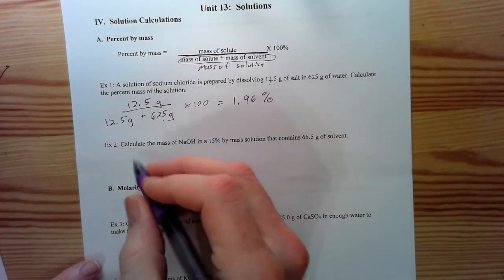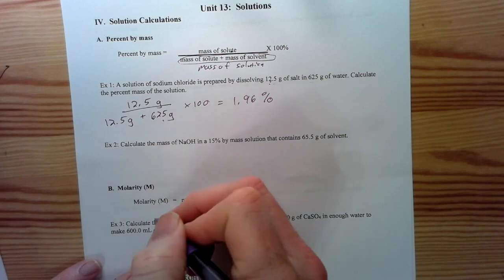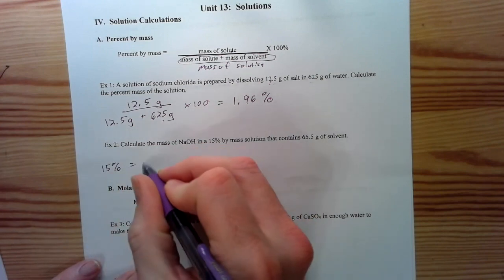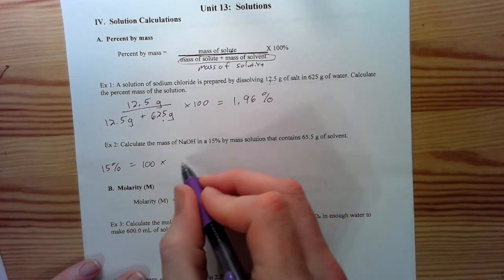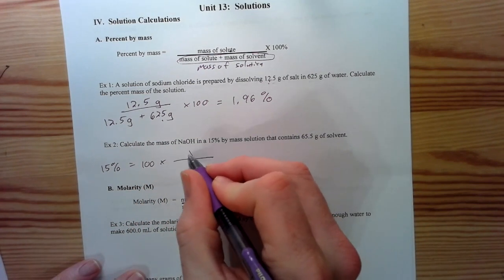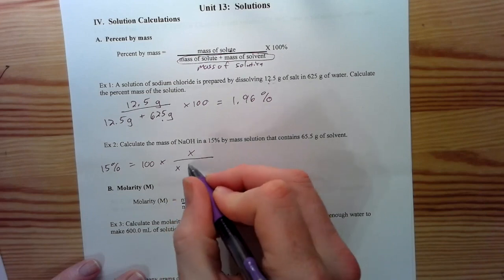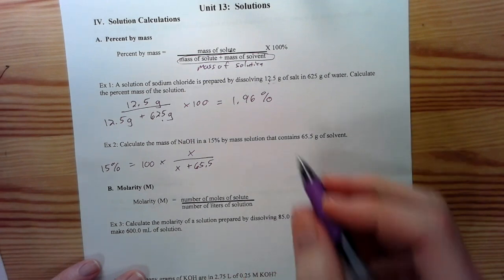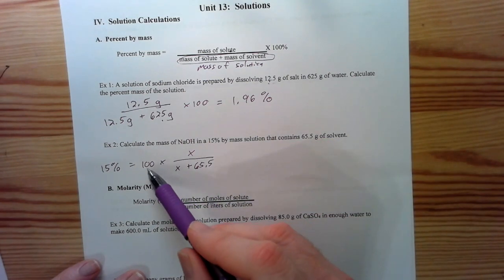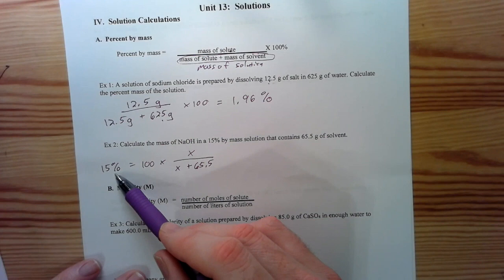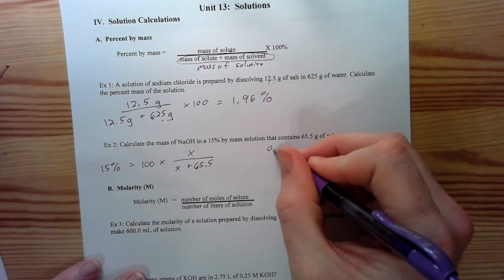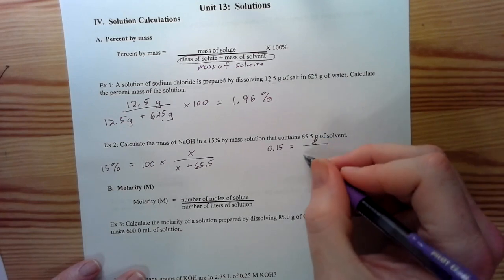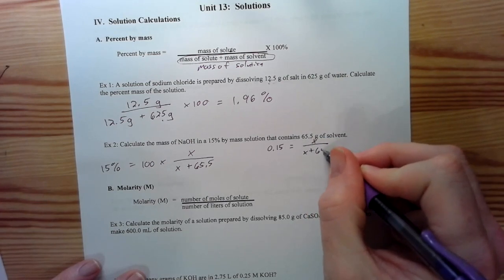So you basically know that there's 15%, and you know that you'll have 100, and that you have x divided by x plus 65.5. And what you can do is divide both sides by 100, so that's easy. So you get 0.15, and you'll get x over x plus 65.5.